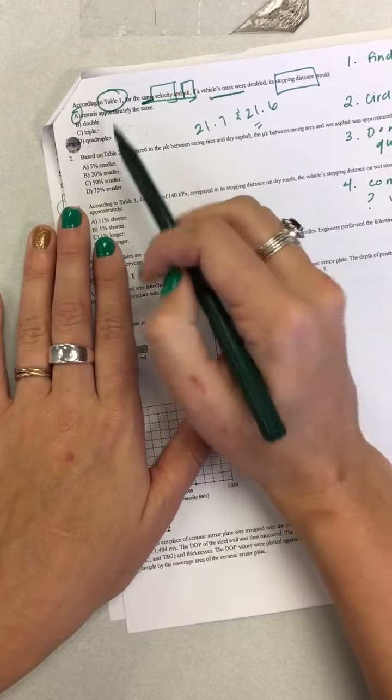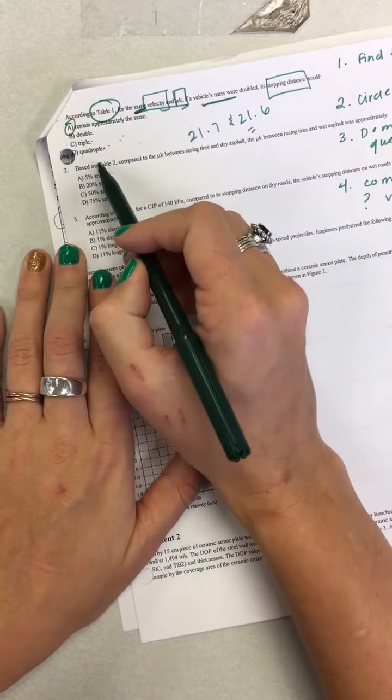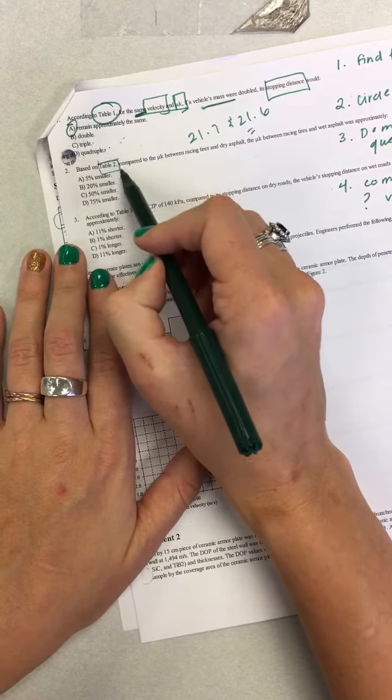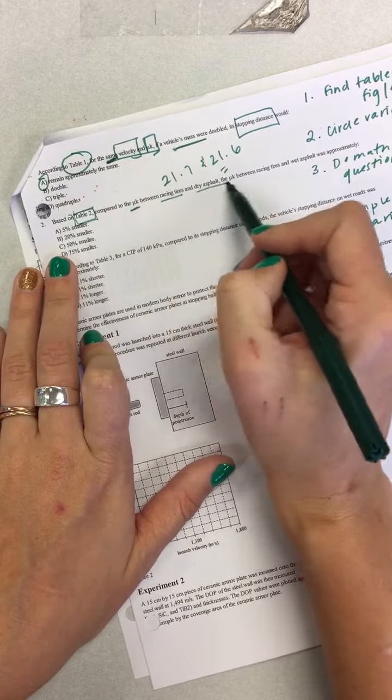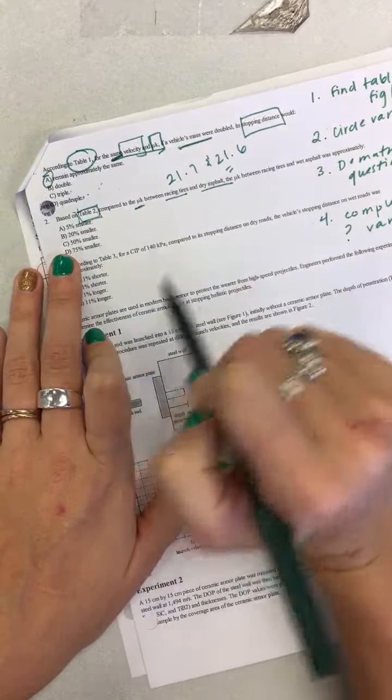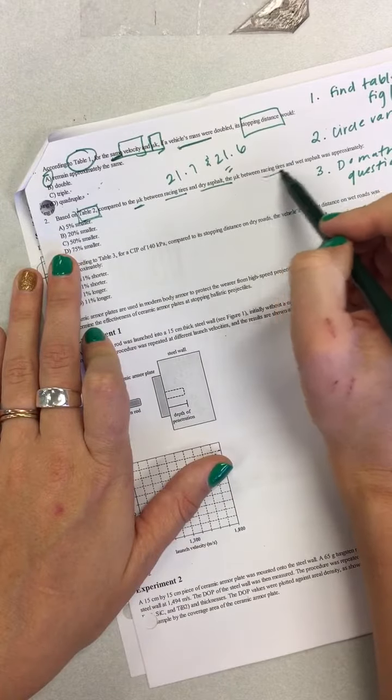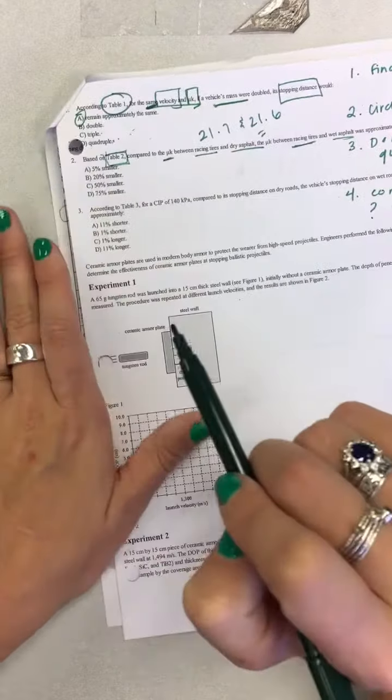Alright, so this table was probably the most confusing. This one, based on table 2, that's step 1, compared the UK between racing tires and dry asphalt. So those are your variables. The UK between racing tires and wet asphalt was approximately. So I'm going to go to table 2.